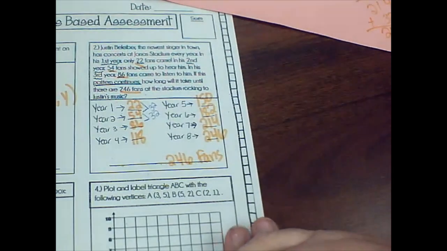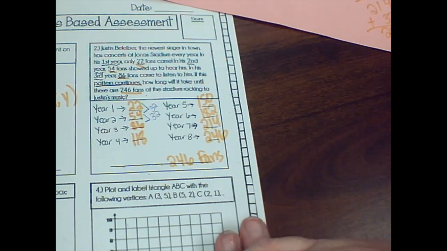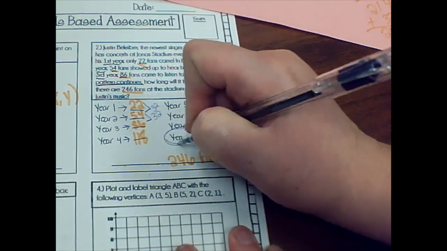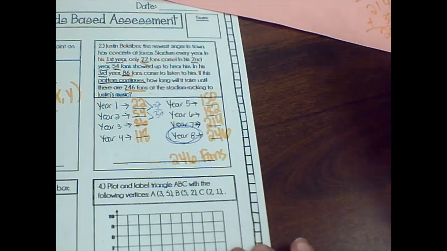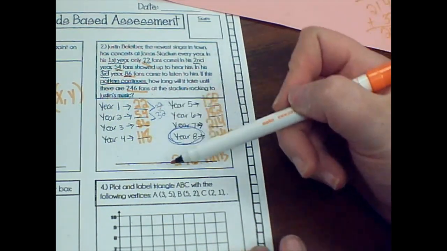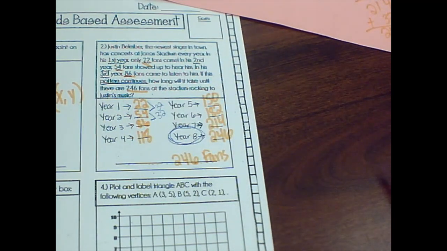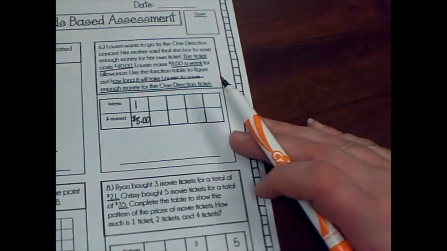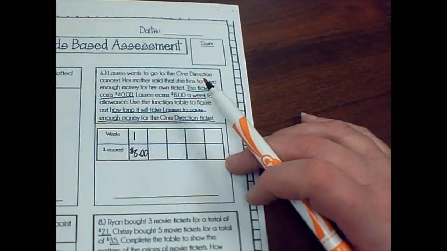So it said, how long is it going to take until 246 fans are at the stadium rocking to Justin's music? Well, the answer would be, it is going to take 8 years, because we know that each year, 32 more fans are showing up to listen to Justin's music. Okay? Let's look at one more problem.